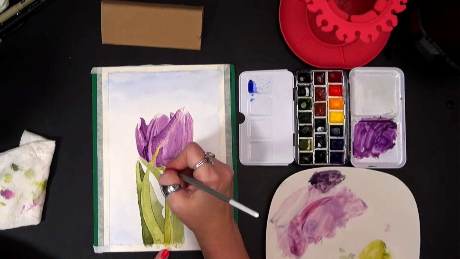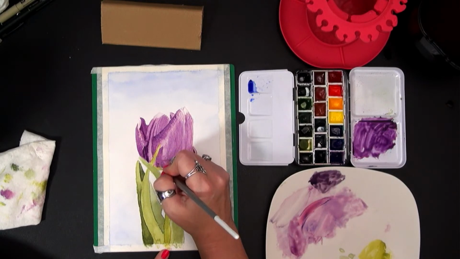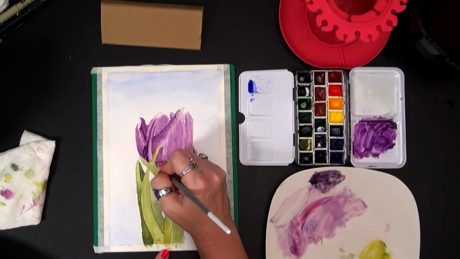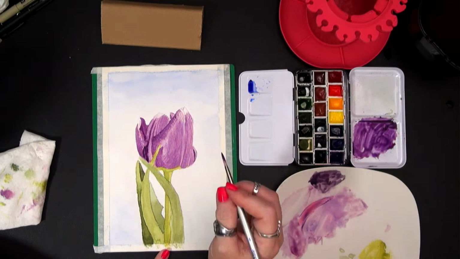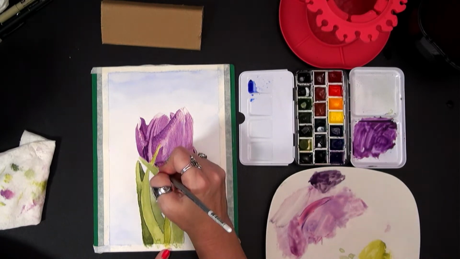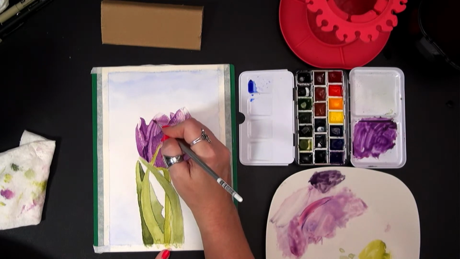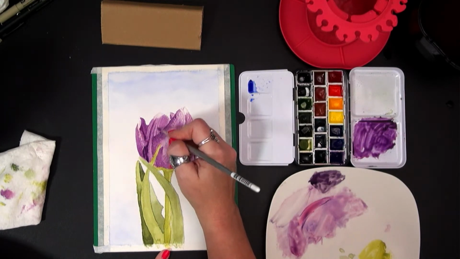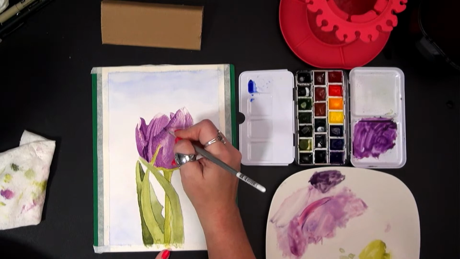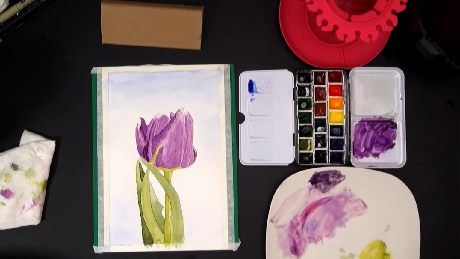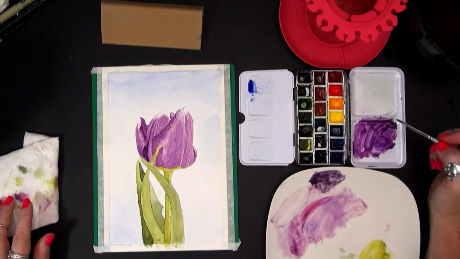There we go. Let's get this right in here. Follow it down. And now we need to get, this needs some darker value too. Oh, sorry, I lost my train of thought, guys.